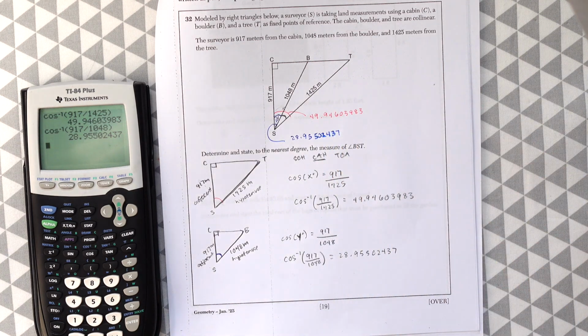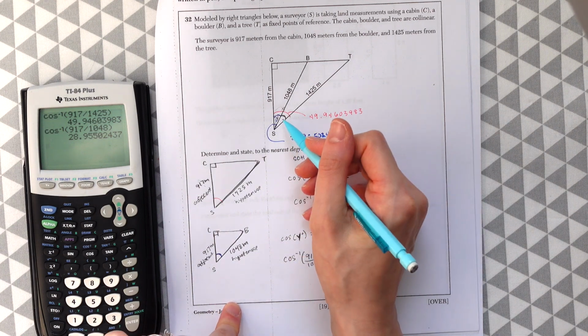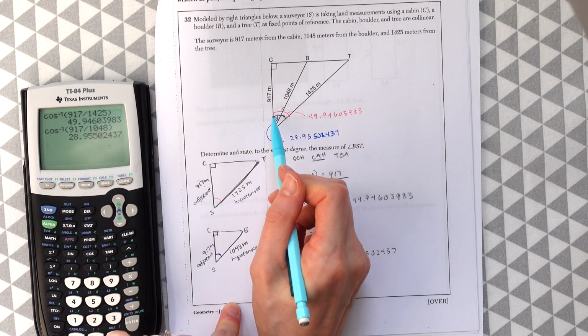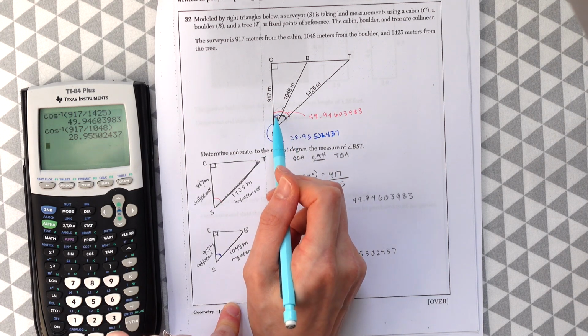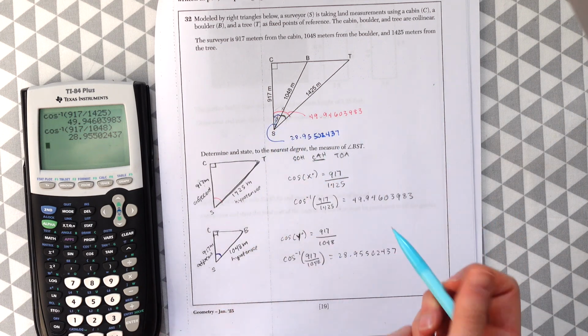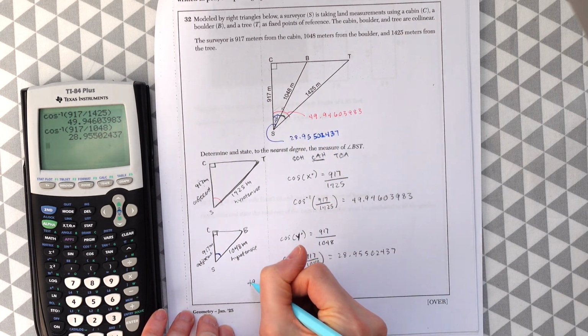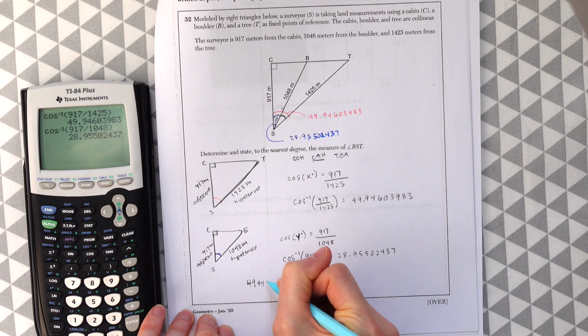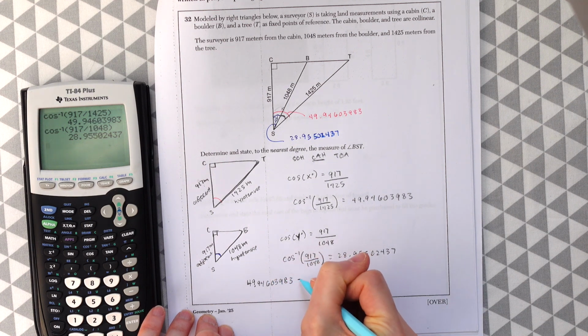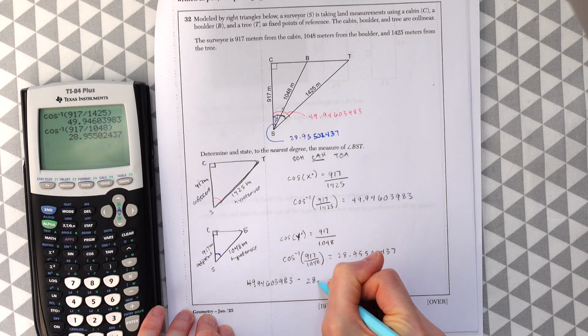Okay, so now our last step for answering this question is to remember we were trying to find this. Now that we have this whole angle and this little piece of this angle, we can subtract it from the whole. So we're going to do 49.94 minus the angle we just found.